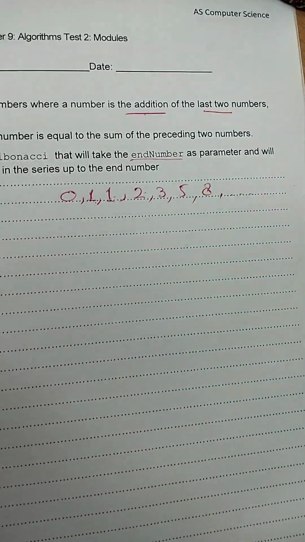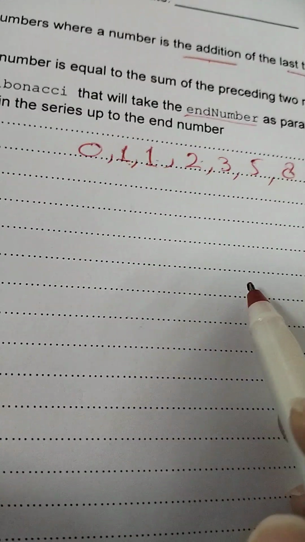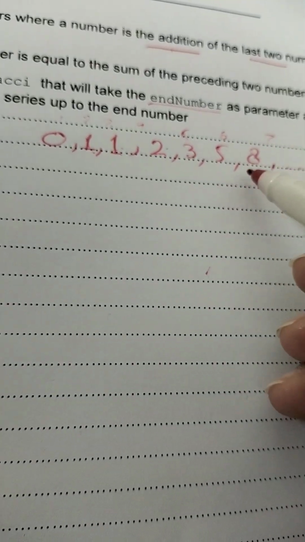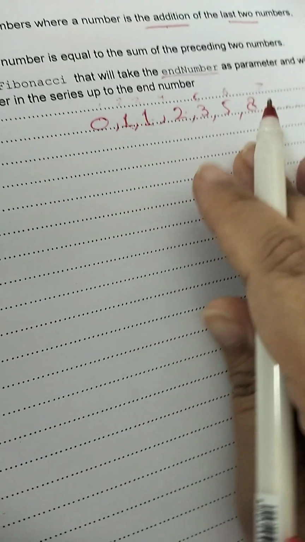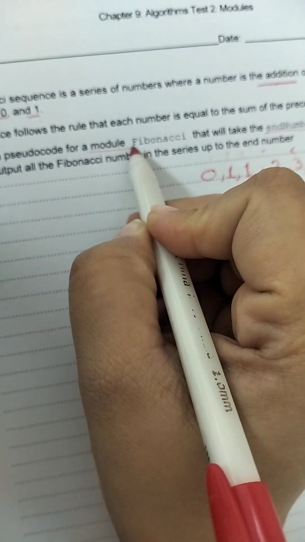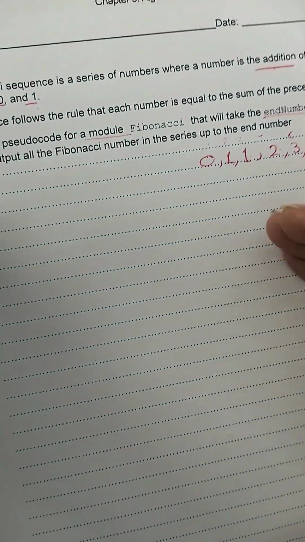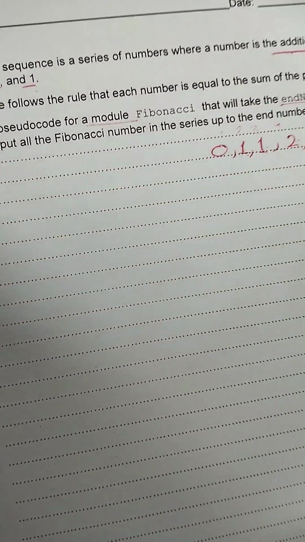So basically the n number is going to be how many numbers in the series we are going to output. So this is like 1, 2, 3, 4, 5, 6, 7. So 7 numbers means we have to output the first 7 numbers in the series. Now, as it asks for a module, the module could be a procedure or it could be a function. If the module returns a number, then it is going to be a function.